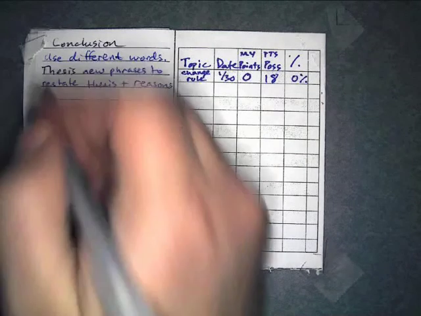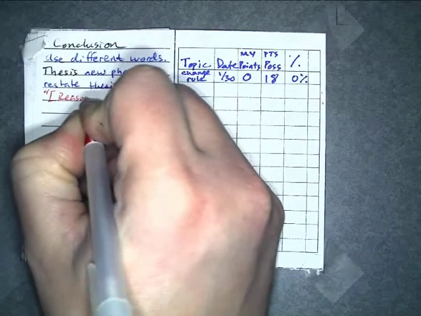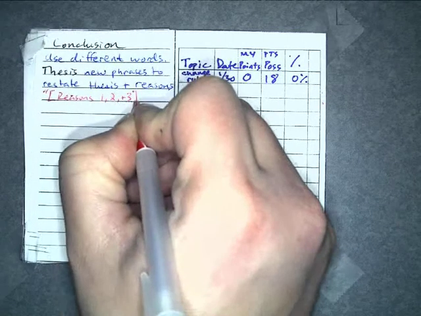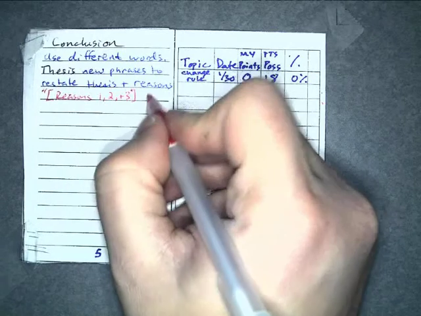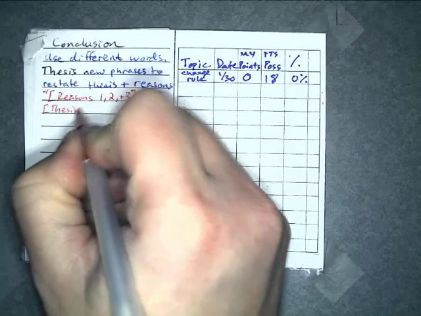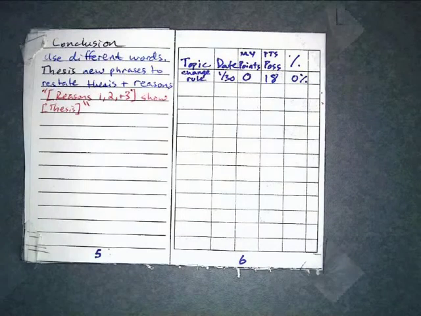And then we're going to switch to red. And we're going to say, quote, do a bracket, reasons 1, 2, and 3, show bracket, thesis. Remember, at this stage, it is very important to restate everything using new words that you haven't used yet.